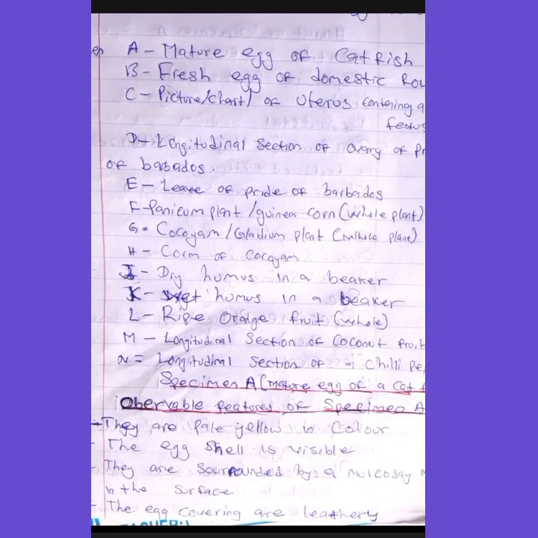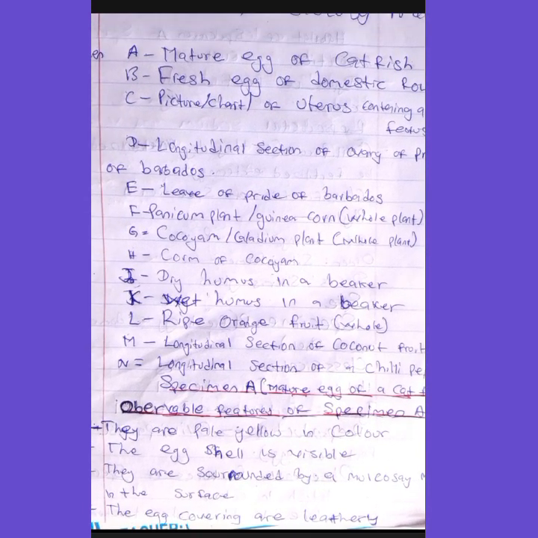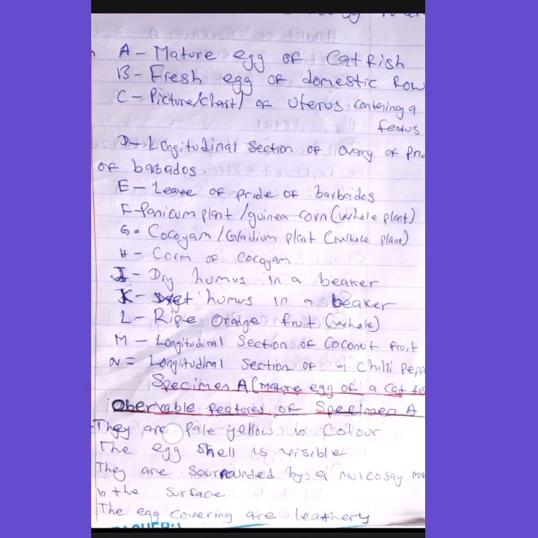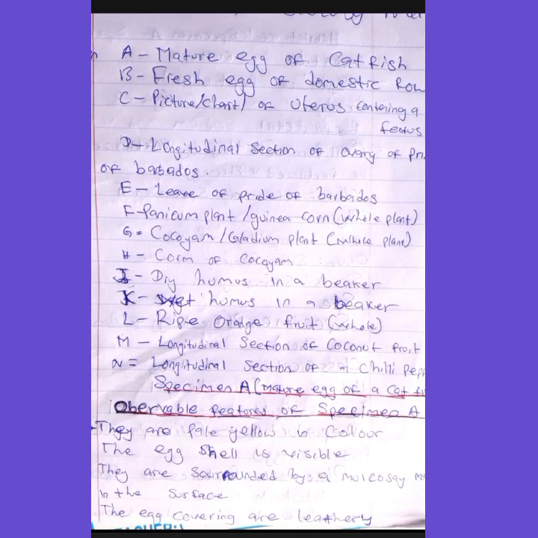So we have observed pictures of specimen A. They are pale yellow in color. The eggshell is visible. They are surrounded by a mucous mass on the surface. The egg covering is leathery.